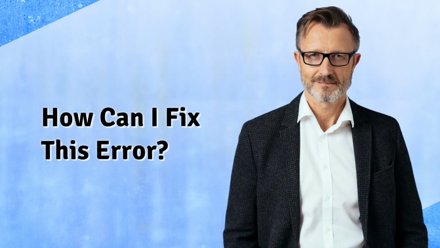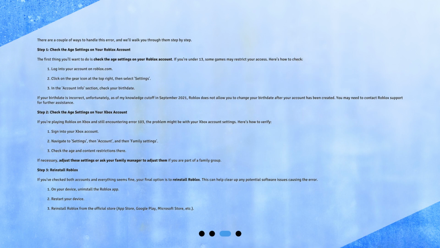How can I fix this error? There are a couple of ways to handle this error, and we'll walk you through them step by step. Step 1. Check the age settings on your Roblox account. The first thing you'll want to do is check the age settings on your Roblox account. If you're under 13, some games may restrict your access.